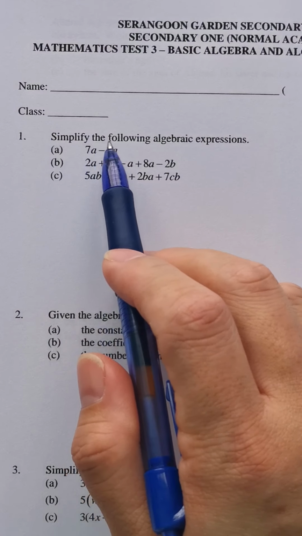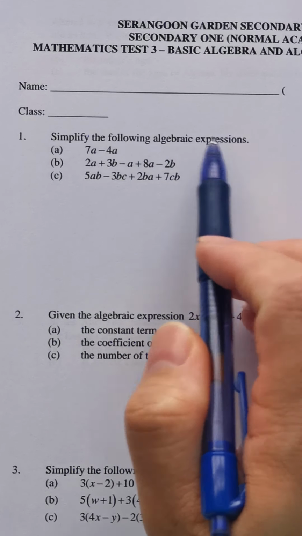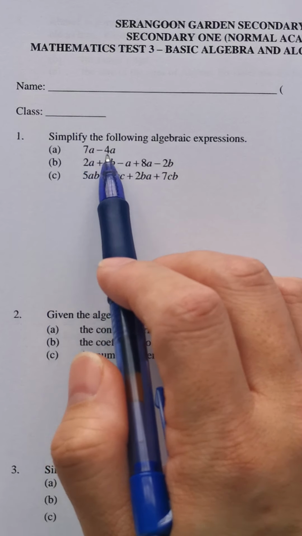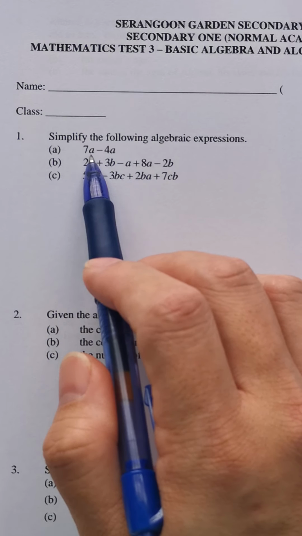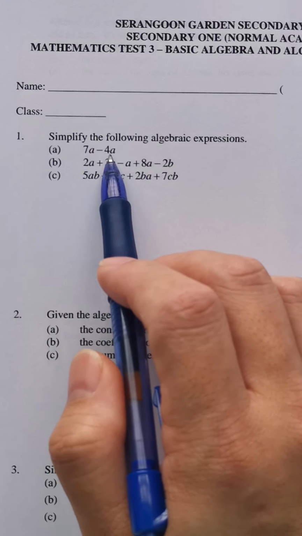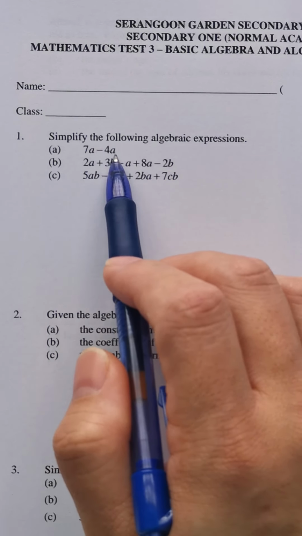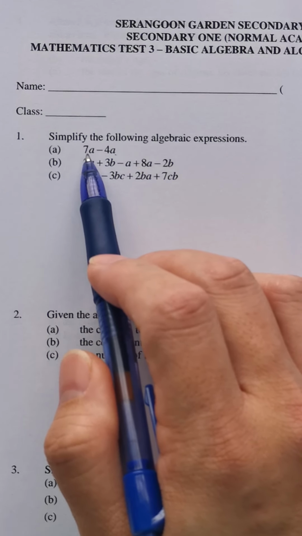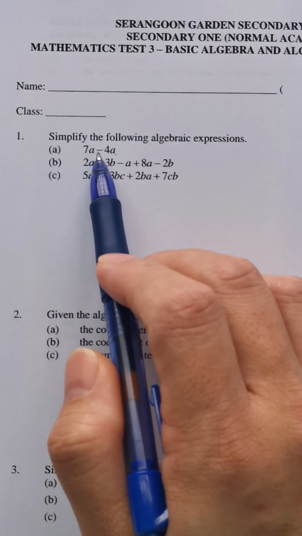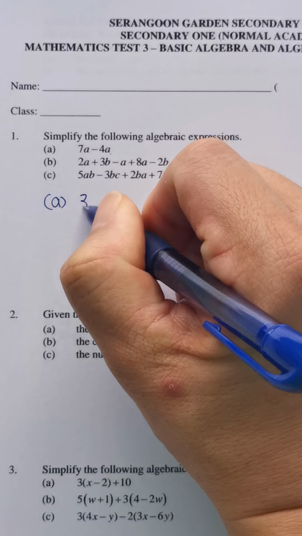Simplify the following algebraic expressions. For A, we have two terms. The first term is 7A and the second term is negative 4A. Since we have like terms, A and A, we can simplify them. You just need to take your calculator and press 7 minus 4. So your answer for A would be 3A.